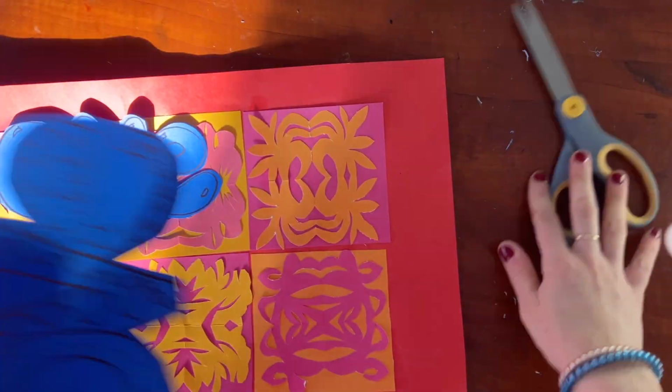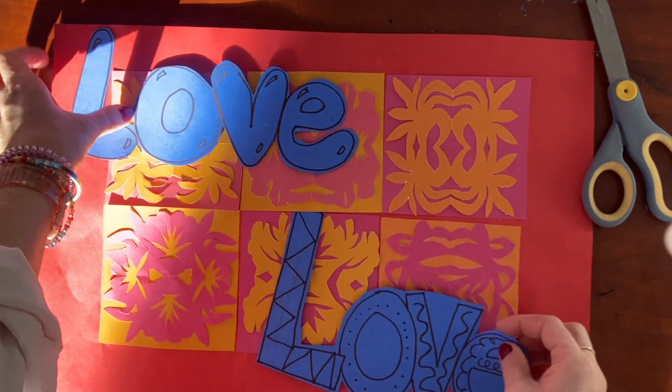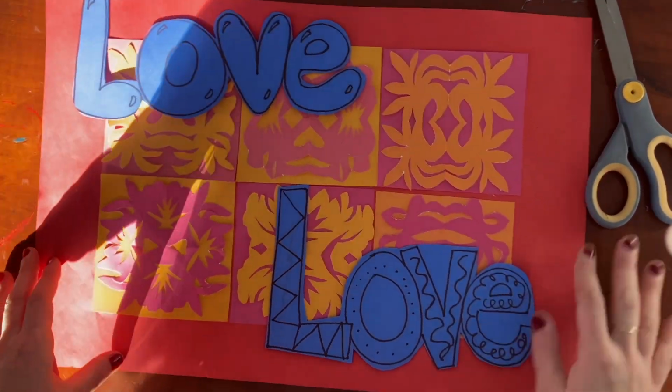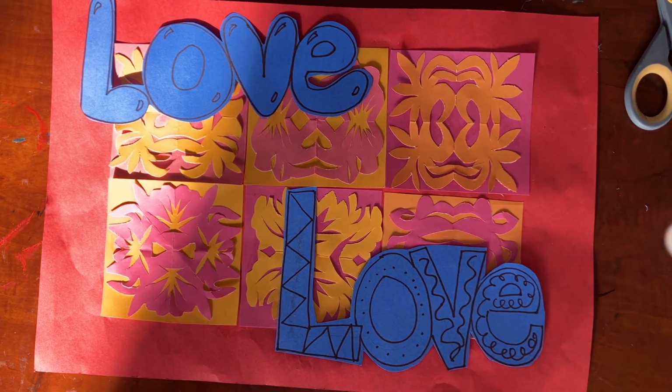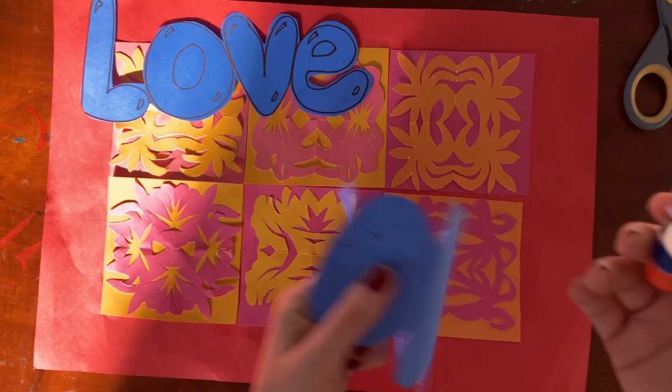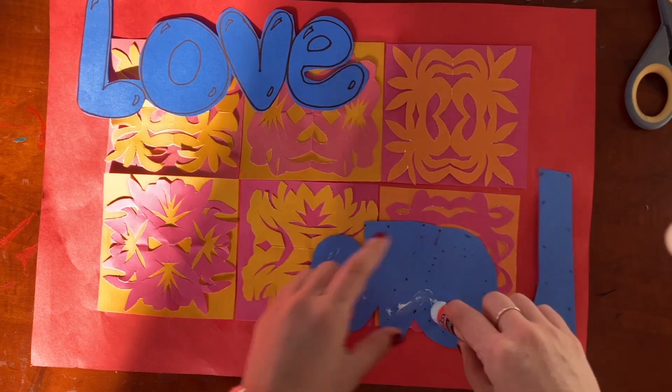Another thing that's going to make this easier is finding the scissor that's right for you, whether that's a loop scissor, a standard scissor, or a lefty scissor. So you can play around and see what works best.